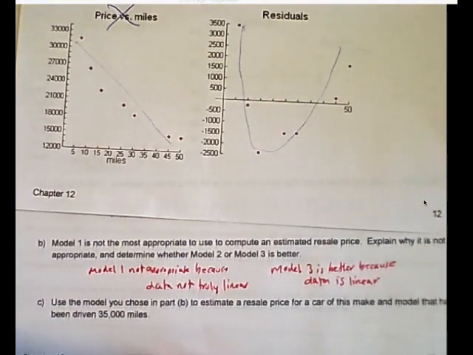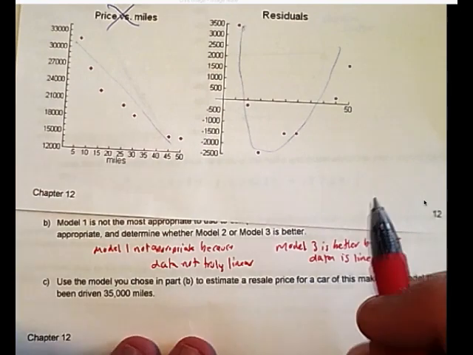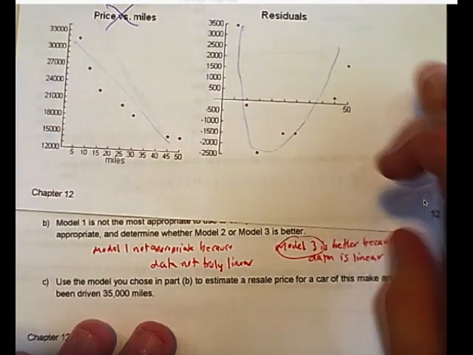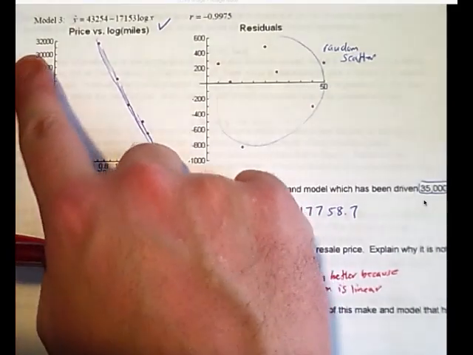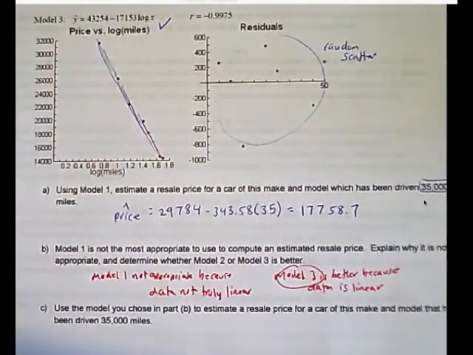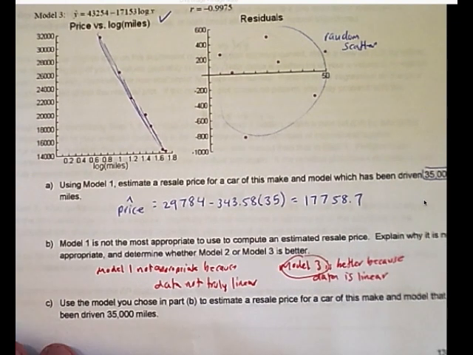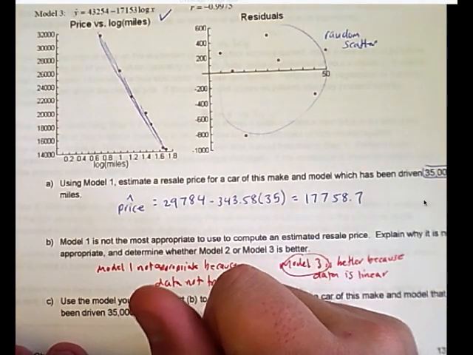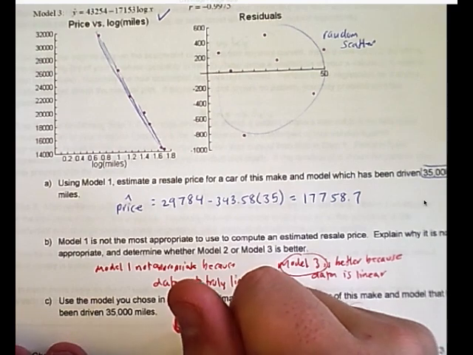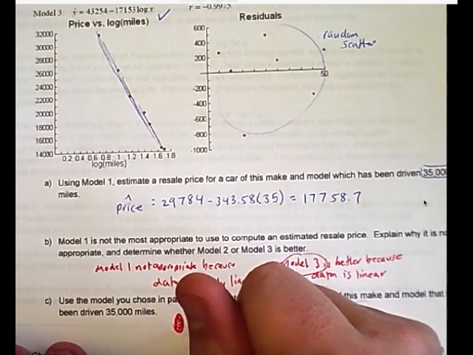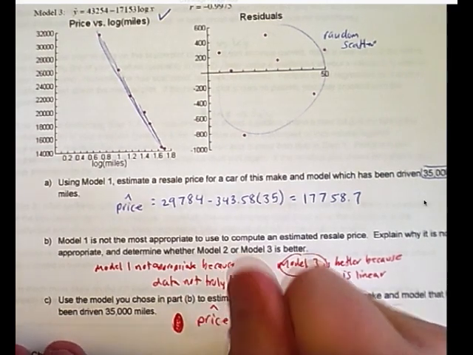And then part C says, using the model you chose in part B, so using model 3, estimate a resale price for the same car of this make and model that has been driven 35,000 miles. So here we have y hat, predicted price, that's what the y is.